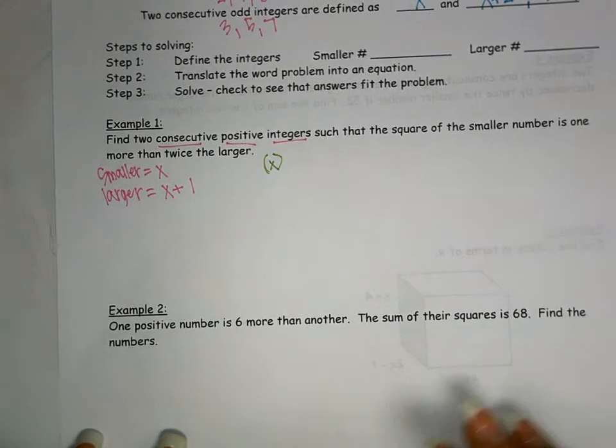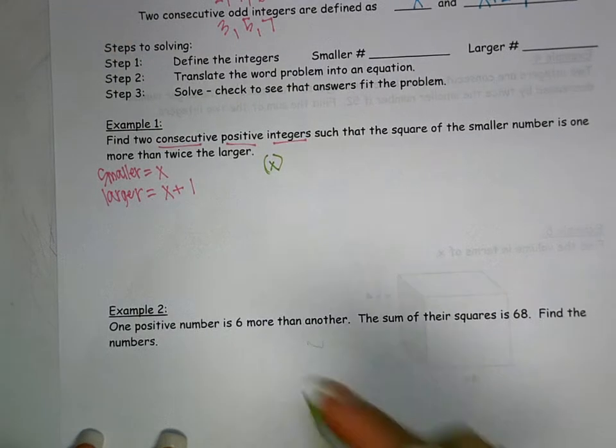This is step 1. I'm just showing you these are the 3 steps. So step 1 we just did.